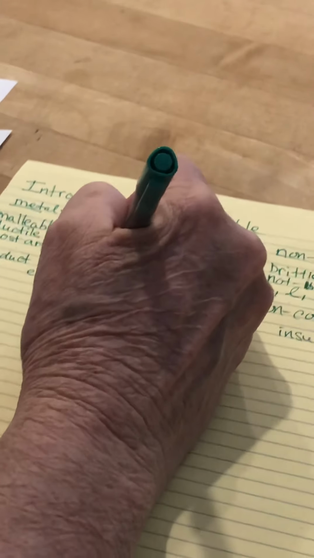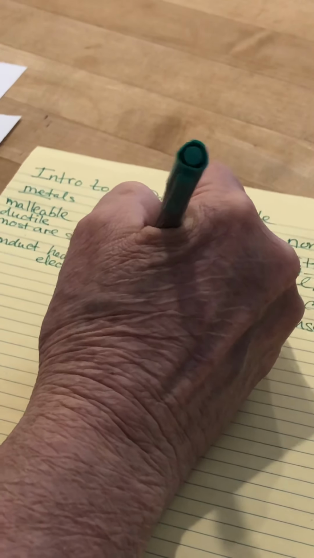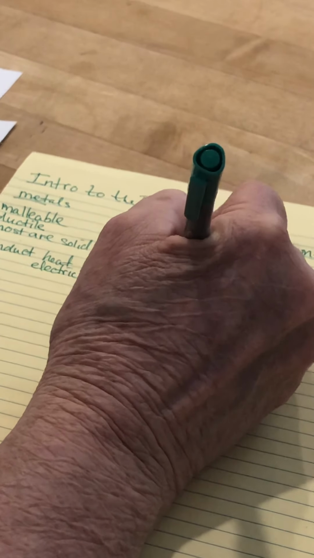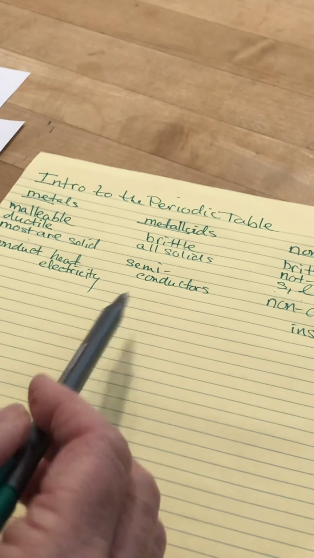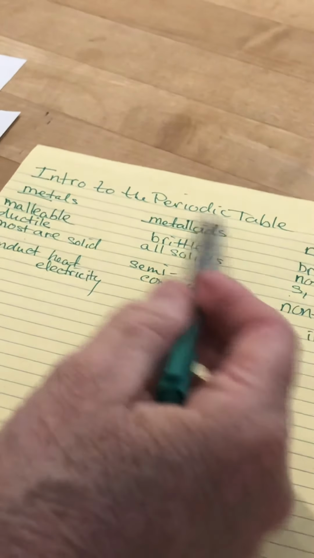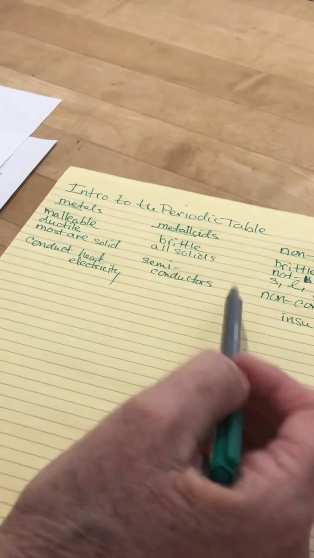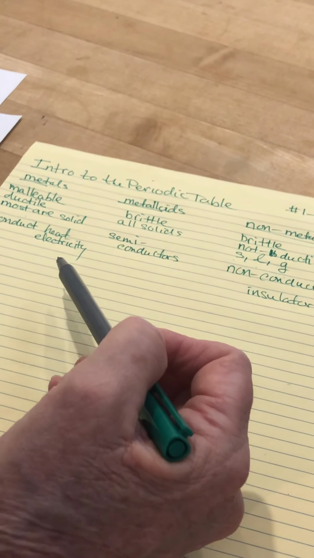Metalloids are in between. They are called semiconductors. You might have heard the term semiconductor used in reference to a computer chip. That's why metalloids make computer chips. They conduct electricity, but not quite as well as the metals do.